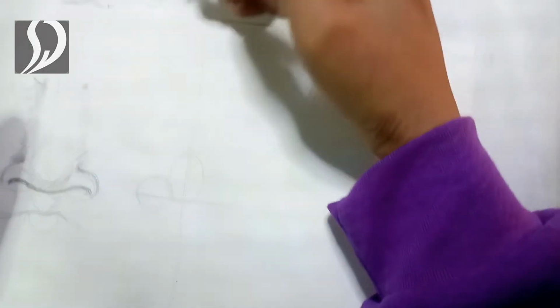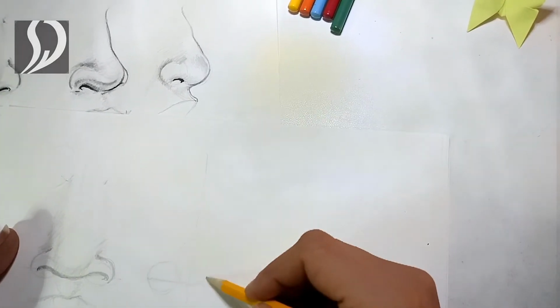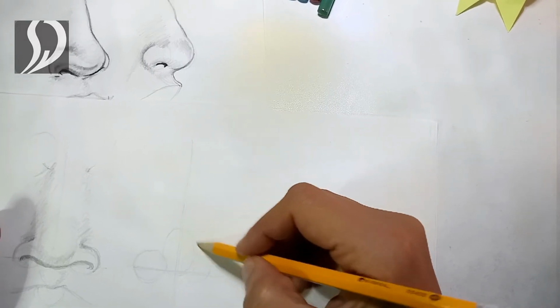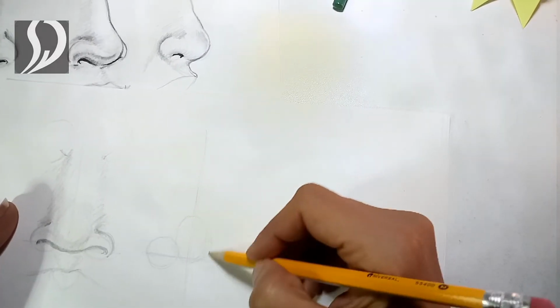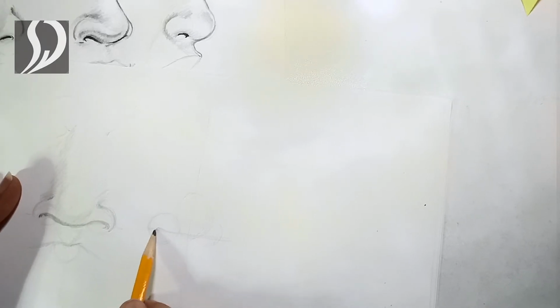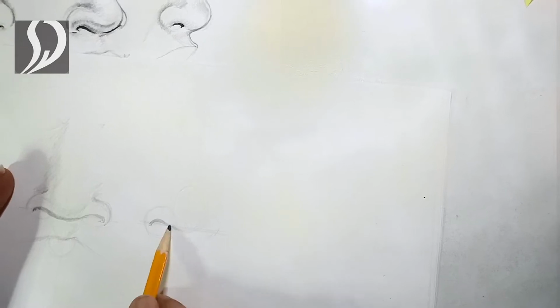Now this one we're going to see a full nostril on the side. This one we don't see as much because it's behind the bulge part. So we're going to suggest it, but it will definitely be behind this part that is bulged out, okay? So the face is turned. Does everyone get that?